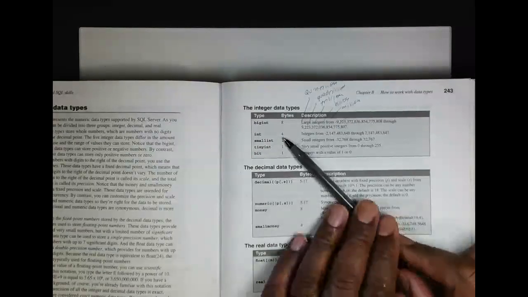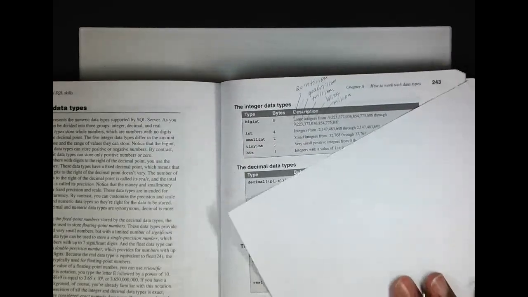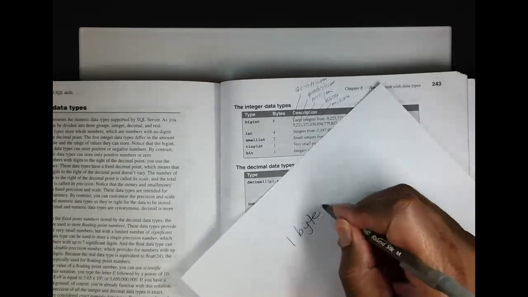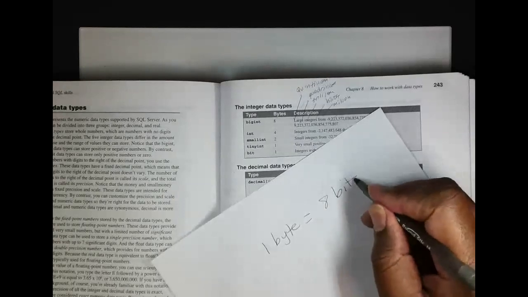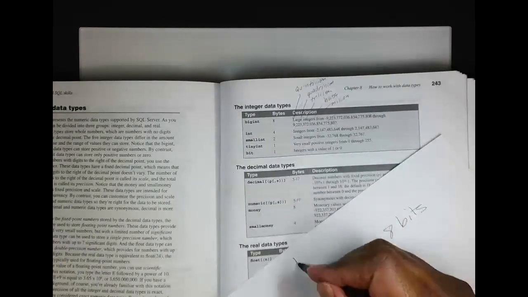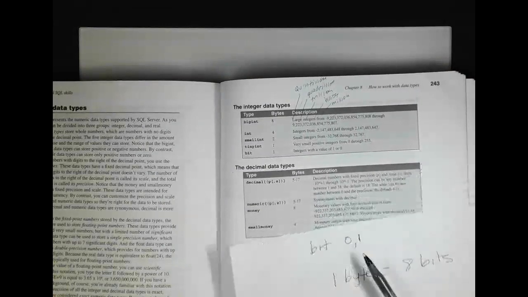So 4 bytes. If you recall, when you learned about bits and bytes, 1 byte is equal to 8 bits. And we also know a bit can hold a value of 1 or 0.